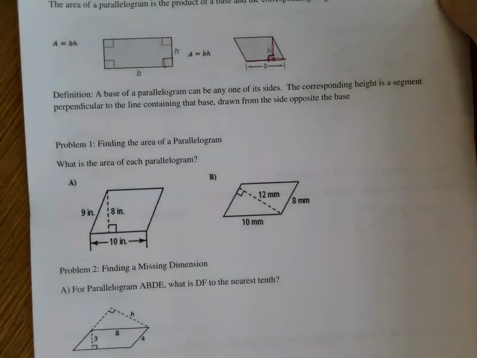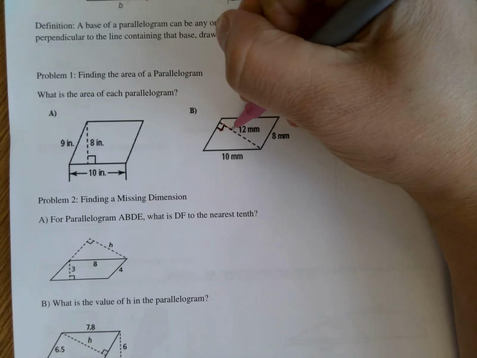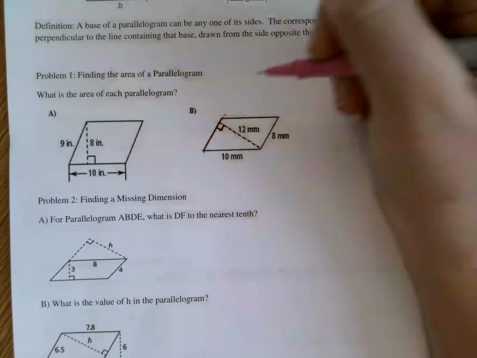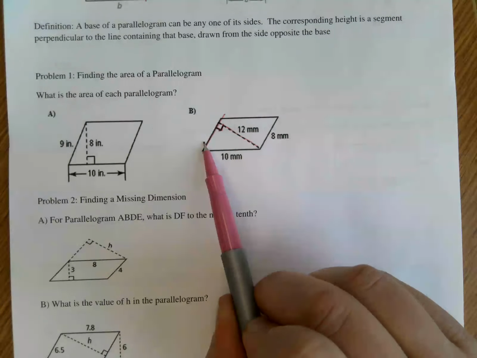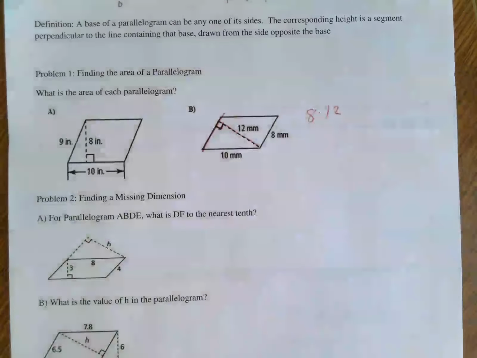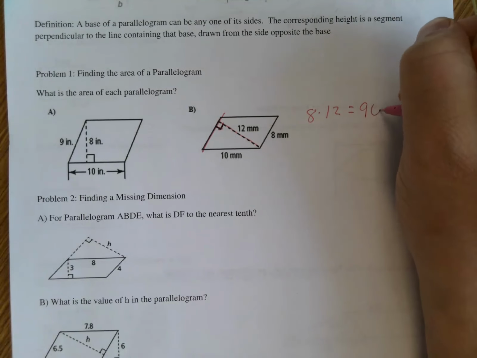Now let's say if we're looking at one of these pictures, I'm going to do B, you're going to do A. And it's not as clear. One thing is if you highlight this 90-degree angle right here, that's going to indicate which one's the height. So this right here is the height of that shape. That means the other side that helps create that 90-degree angle is going to be the base. So in this case, I'm going to do 8 times 12. So the area of this parallelogram is 96.